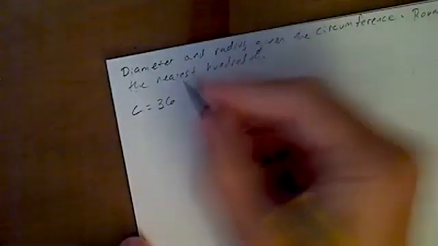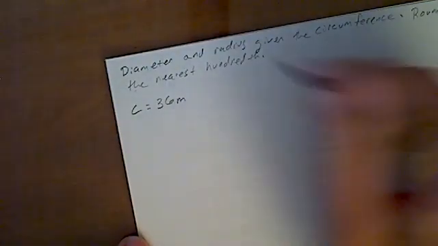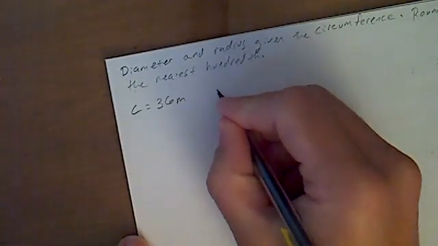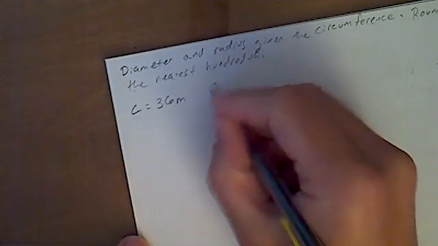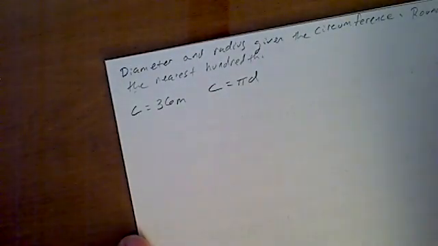If I gave you a circumference of 36 meters, I find that if we have the choice, finding the diameter first is easier, because the circumference of a circle is pi d.